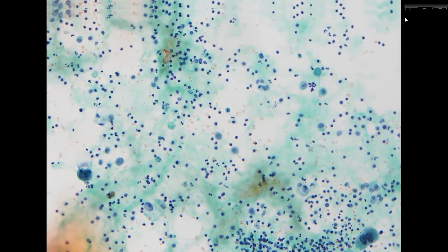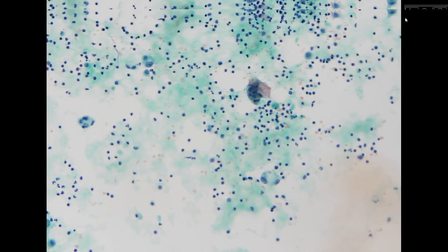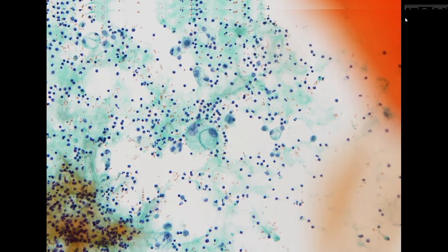The patient does have a past history of cholangial adenocarcinoma, which is a primary intrahepatic adenocarcinoma of the biliary tract. So the morphology is consistent with the history of cholangiocarcinoma. We will send this out as positive for adenocarcinoma, compatible with the history of cholangiocarcinoma.